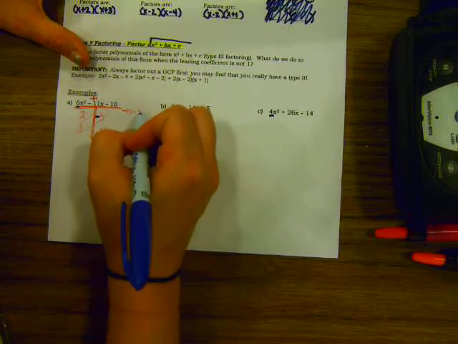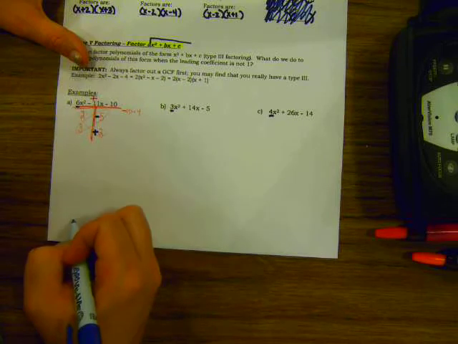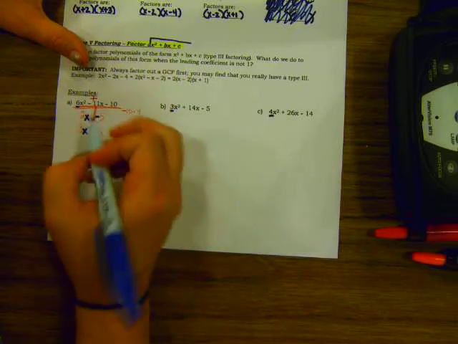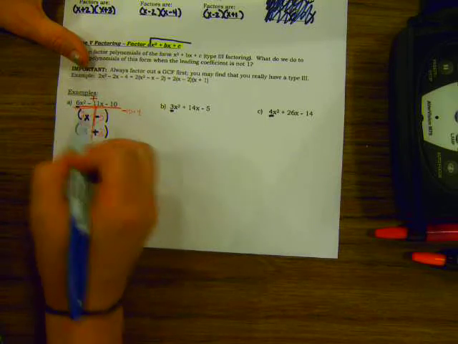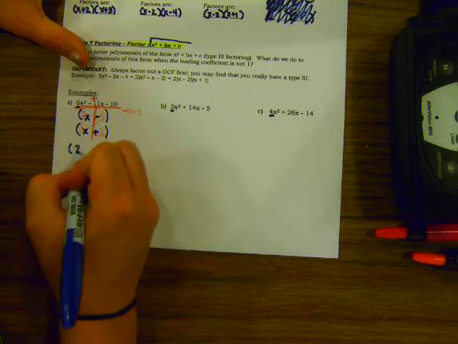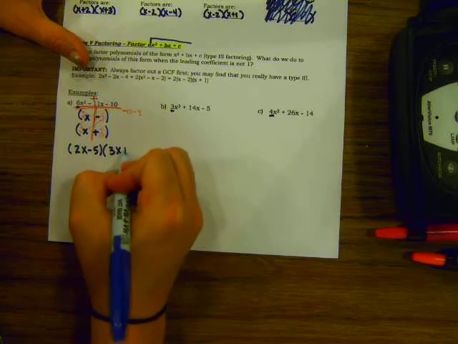That means the 4 is a positive, so put a plus sign here with the 2. X's always go in the left column, and you have your factors. Right, rewriting them directly across, see how I put parentheses around them? My two factors, 2x minus 5 and 3x plus 2.